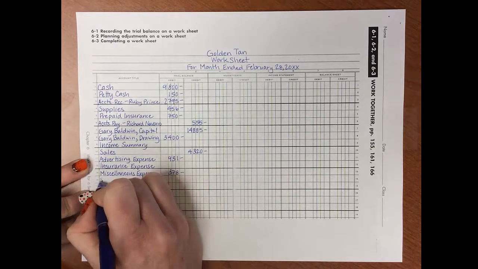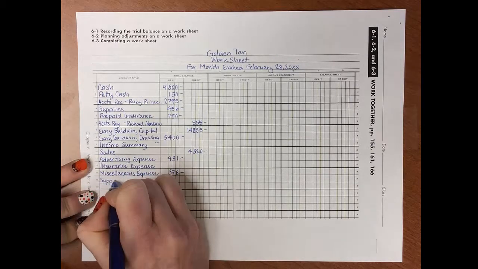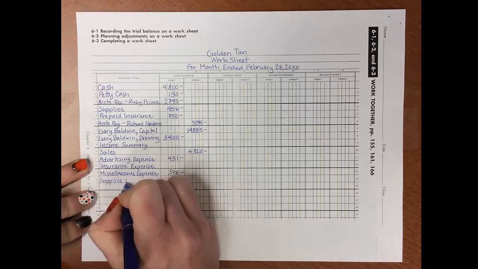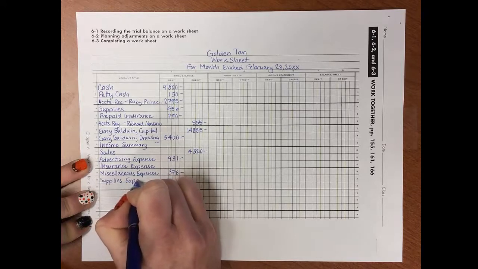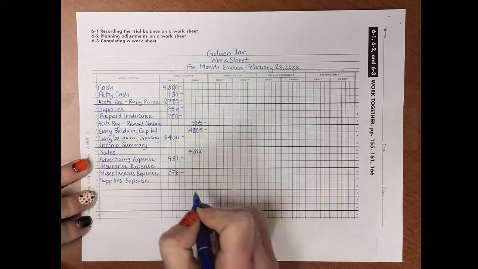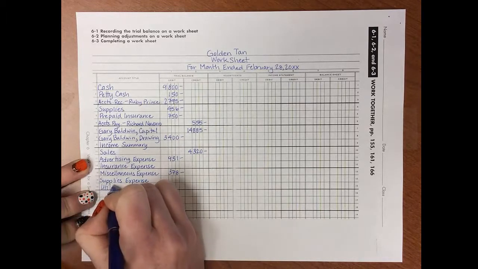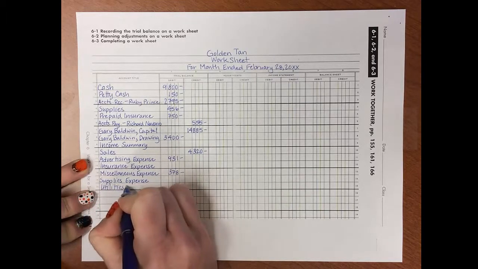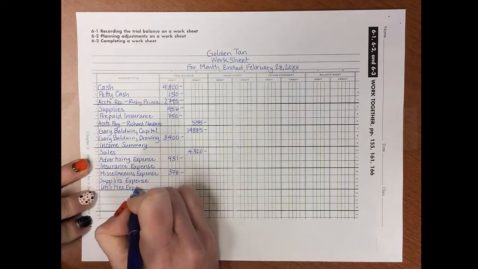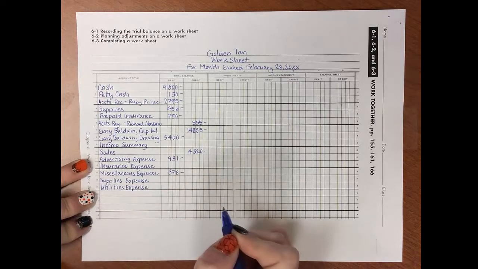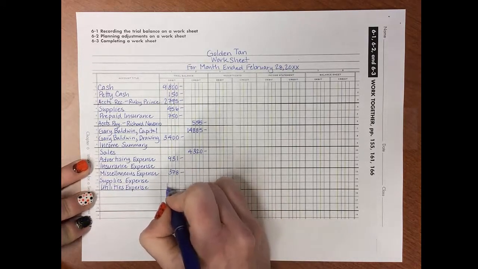Supplies expense has no balance. And utilities expense has a balance of $1,100.